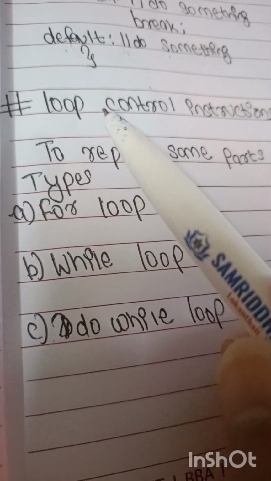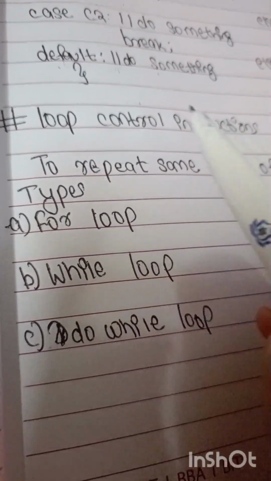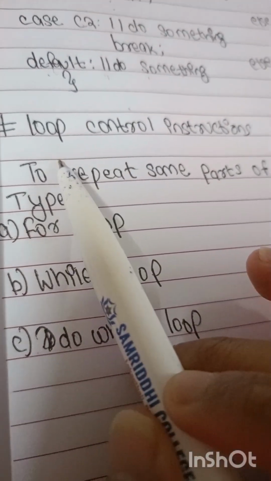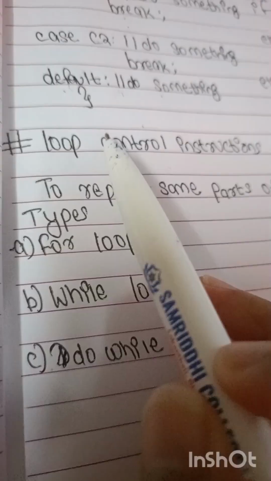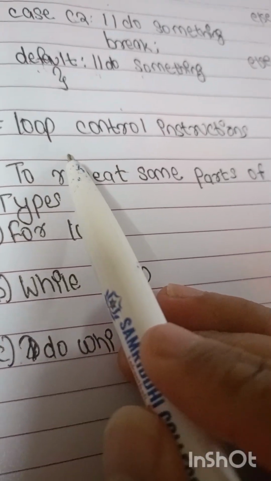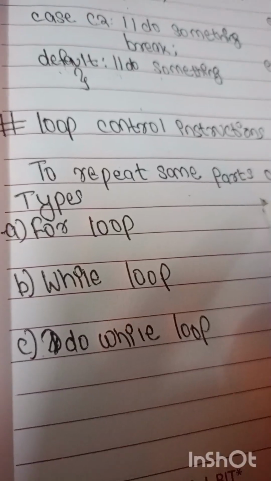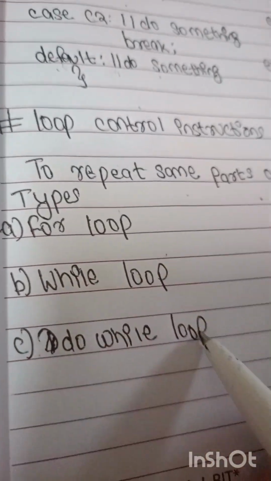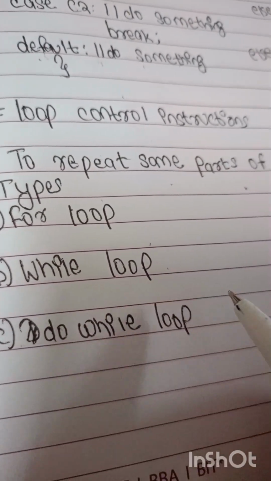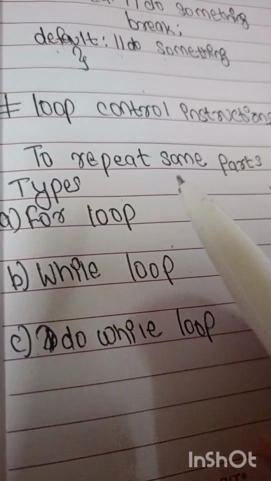Let's talk about our next topic, loop control instructions. A loop means it will repeat some part of a program until the condition is no longer met. We have 3 types of loop: for loop, while loop, and do while loop. First of all, we will see the for loop.